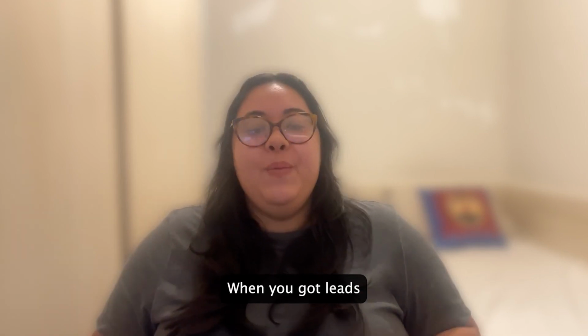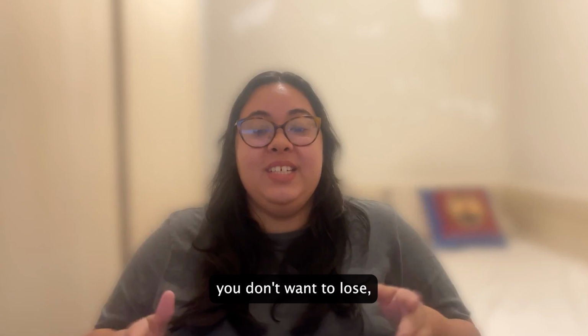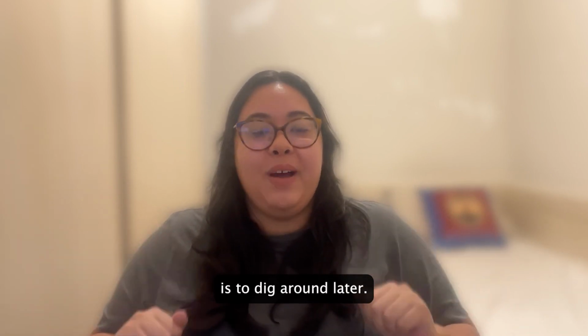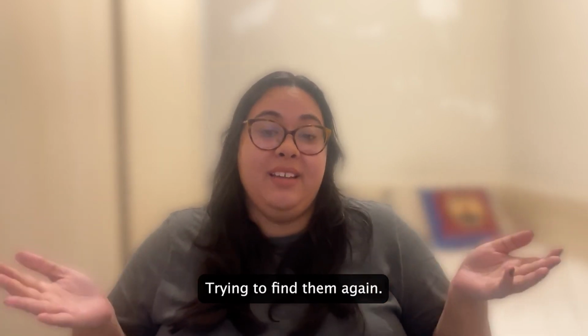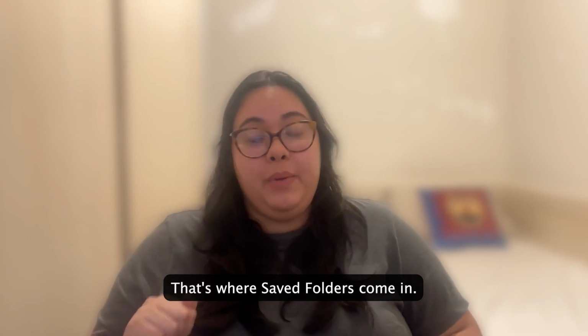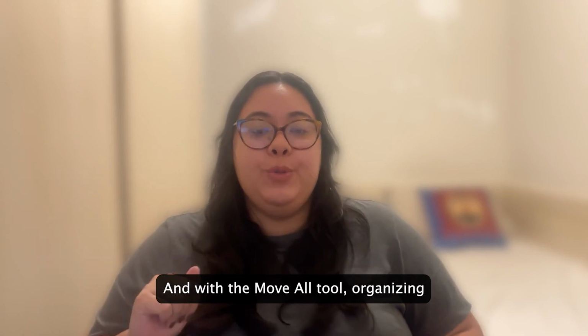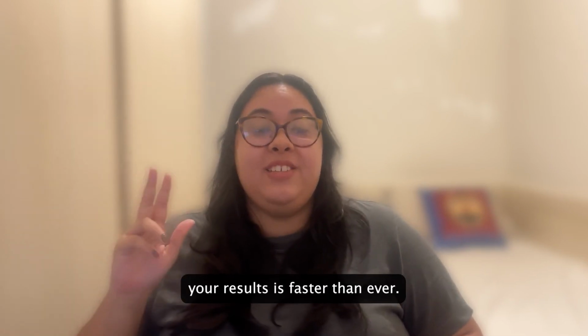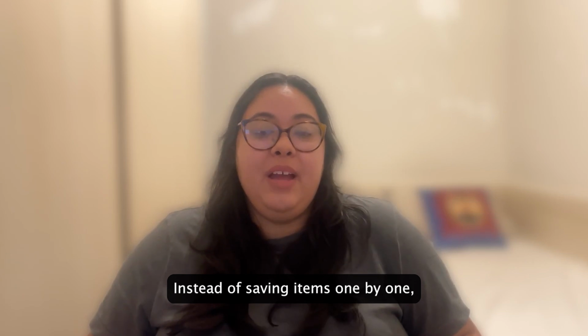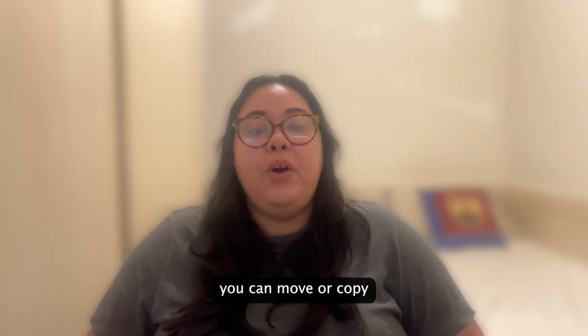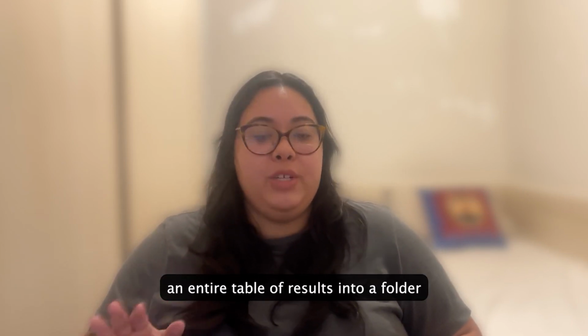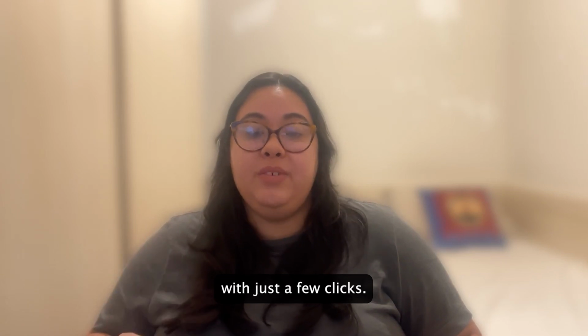We got you covered. When you've got leads you don't want to lose, the last thing you want is to dig around later trying to find them again. That's where saved folders come in. And with the Move All tool, organizing your results is faster than ever. Instead of saving items one by one, you can move or copy an entire table of results into a folder with just a few clicks.